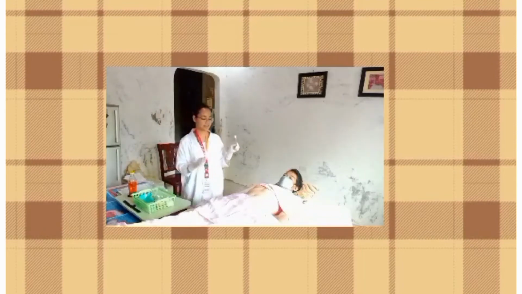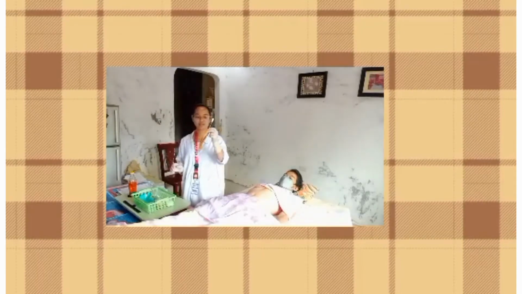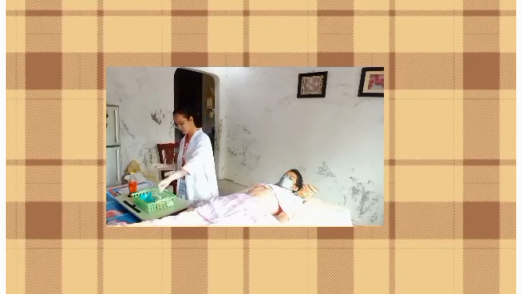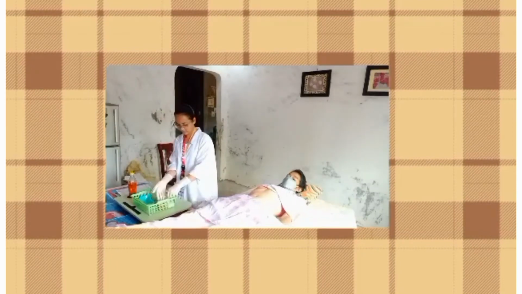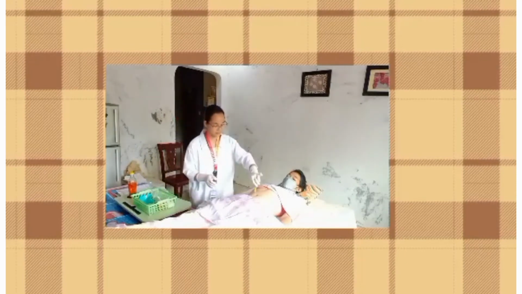First, we're going to clean the umbilicus, and here is our stick applicator. We're going to dip it in the solution. The umbilicus should be free from any dirt, lint, or any other materials.